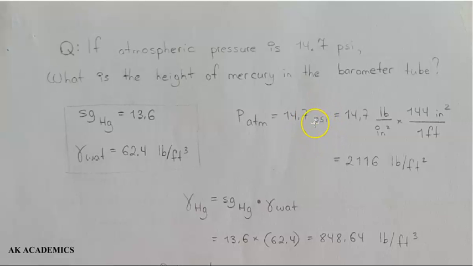So this psi, we can easily convert to pounds per square feet by using this expression. We talked about this earlier. That gives us 14.7 pounds per square inch multiplied by 144 square inches per feet. Eventually, we would have 2,116 pounds per square feet.